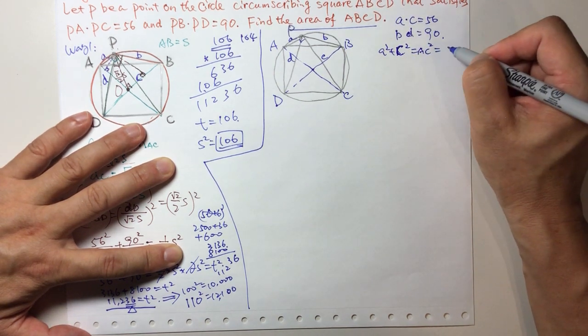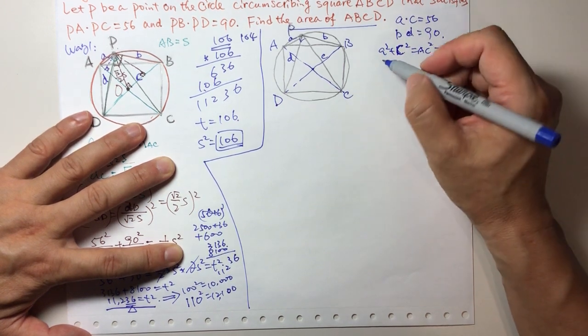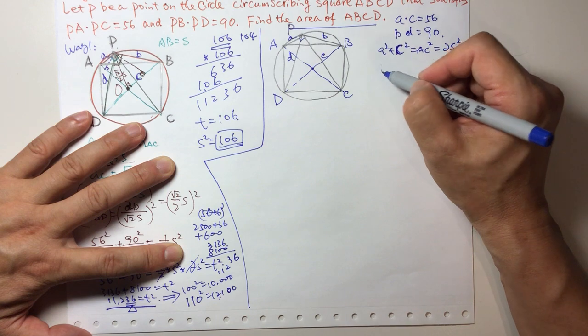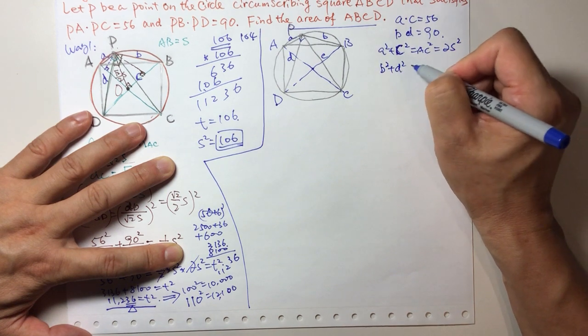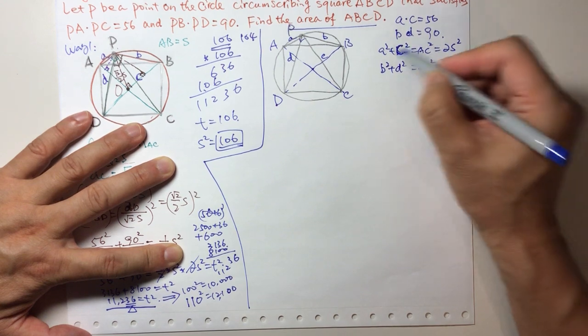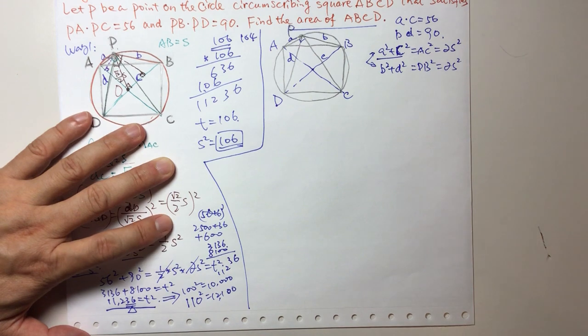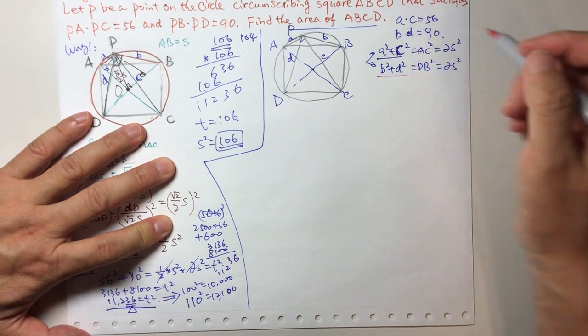AC squared is 2S squared. And also B squared plus D squared equals DB squared. They are the same, 2S squared. So A squared plus C squared equals B squared plus D squared.